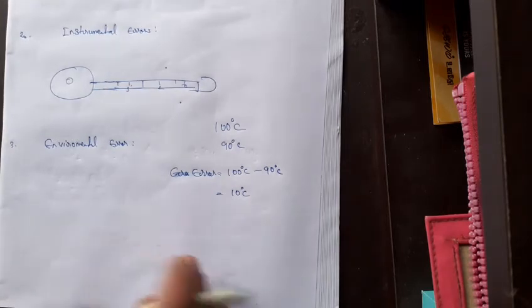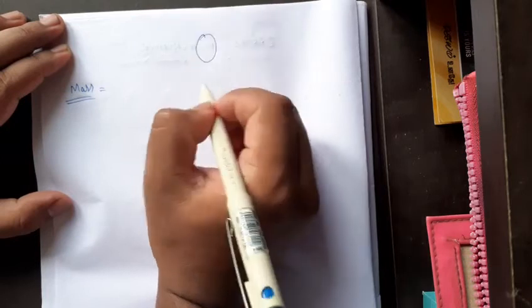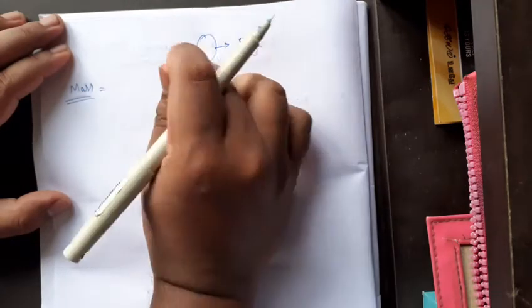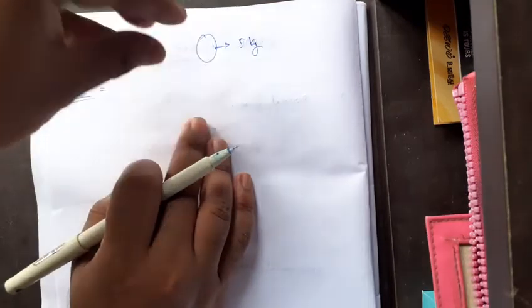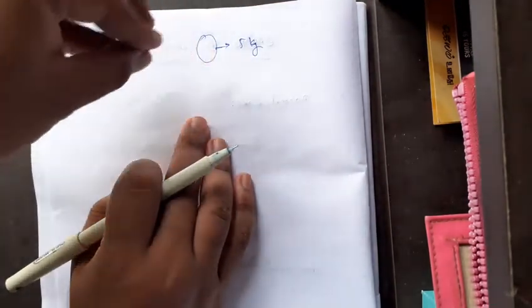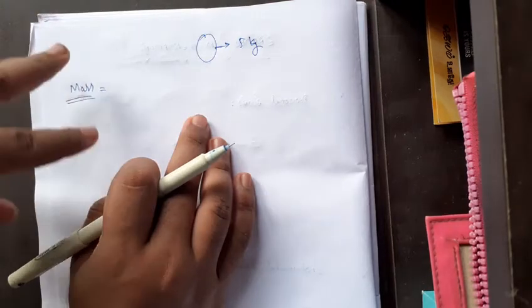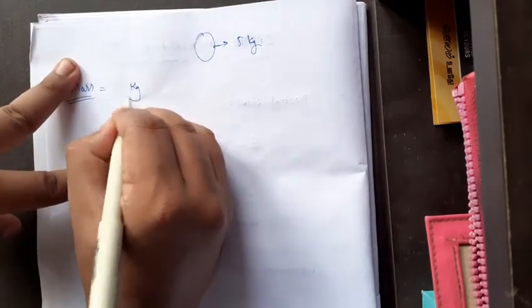Now we are going to see the measurement of some physical quantities. There are many physical quantities, and we are going to see how we measure them. So very first is mass. I think everyone has heard what mass is. Mass is the quantity of matter contained in an object. Suppose there is a ball and the ball weighs 5 kg. So 5 kg is the mass of the ball. The amount of matter present inside this ball makes it 5 kg. And the unit which we use to measure mass is kg, kilogram.